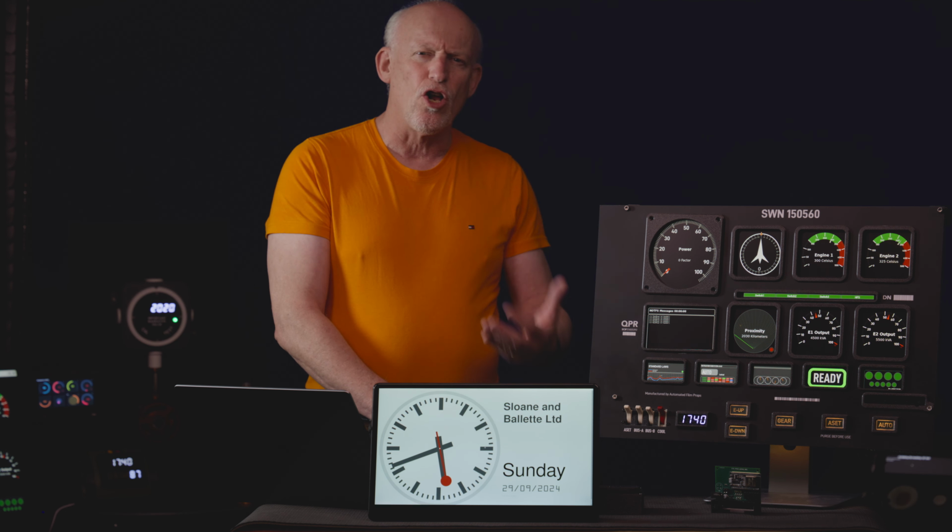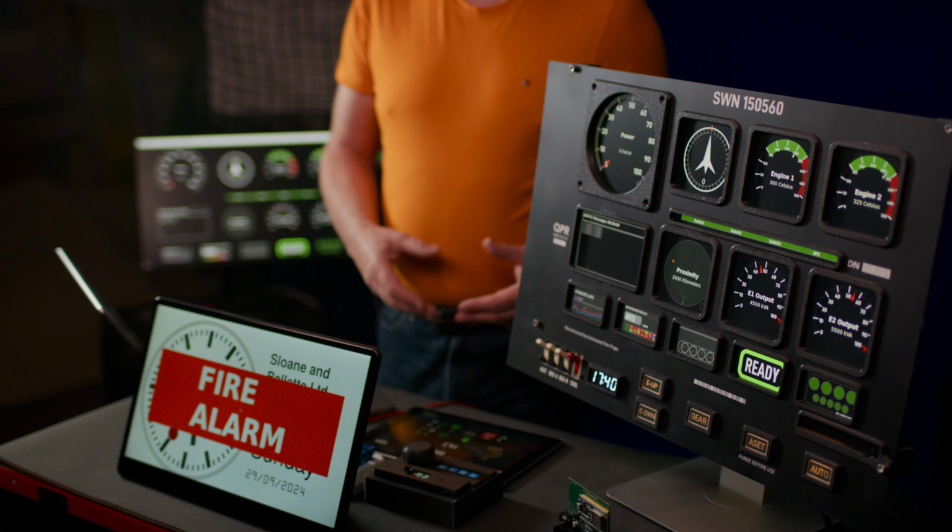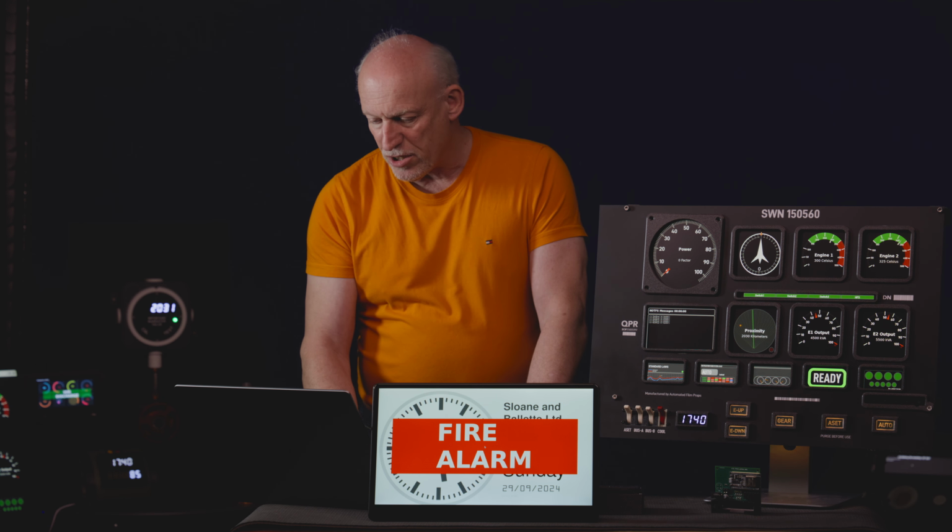In this case, we've got a clock that you might find on the reception of an office, and we could send it, say, a fire alarm so that everybody has to clear out the office and the protagonist then goes about their business.